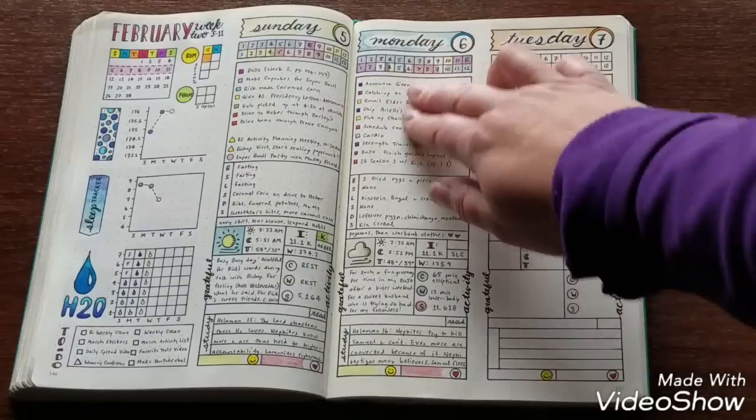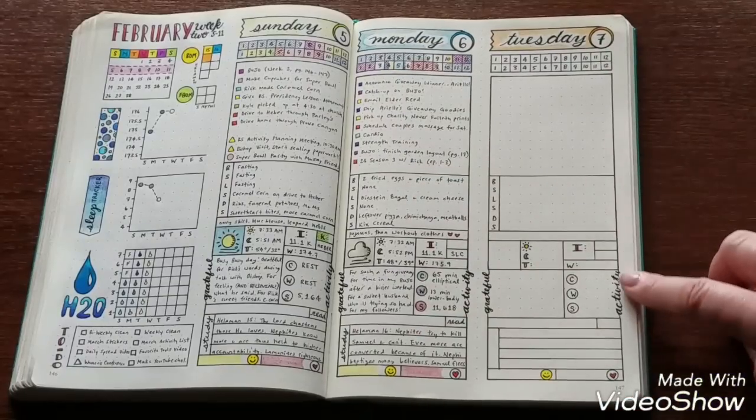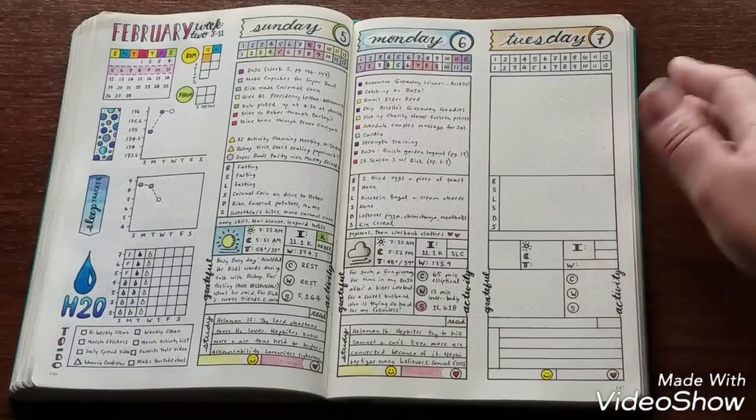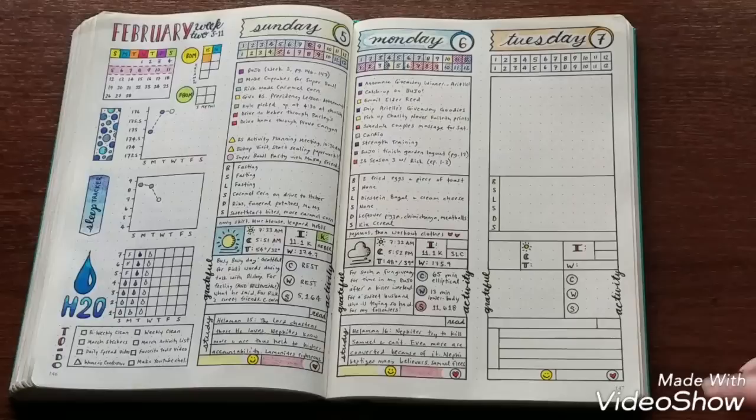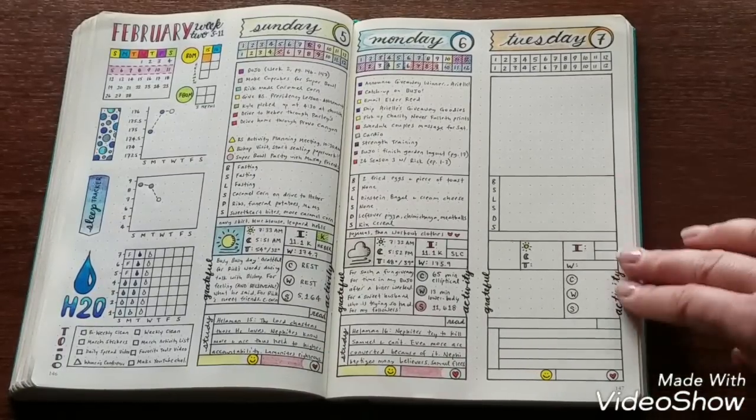So now you've seen it filled in, and this is it all empty. So this is what I draw out. If I have time, I do the whole week. Sometimes it only ends up being these 2 pages, and then I knock out the other 2 pages later in the week. So that is my daily spread.